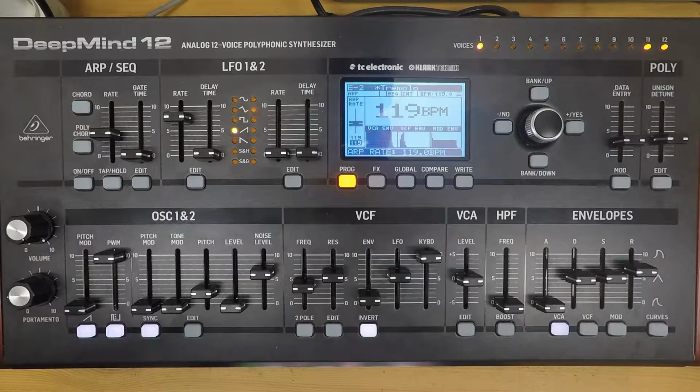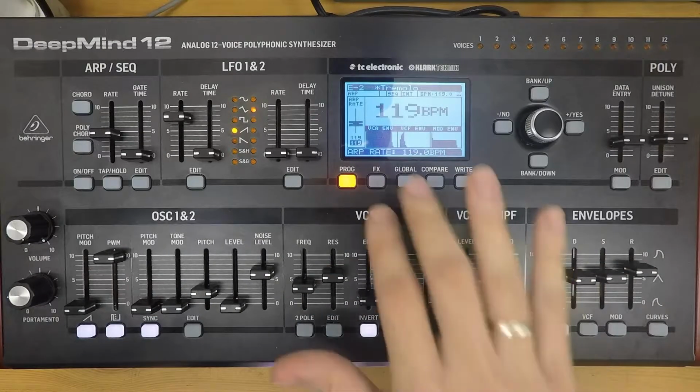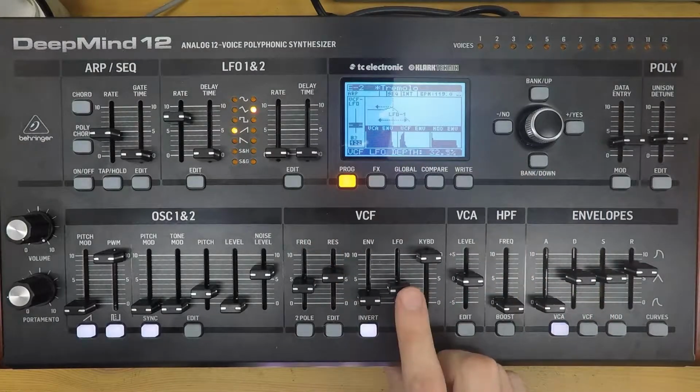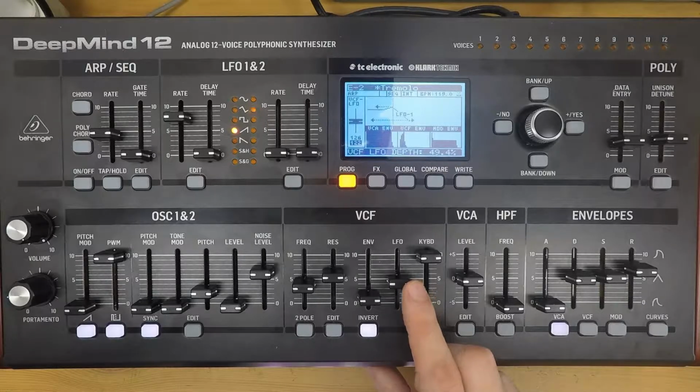Okay. Now we got a lot of parameters controlled here. The sound really doesn't matter here. You can set anything you want. What matters here is that the LFO1, which is a saw wave ramping up, is controlling the VCF cutoff point.